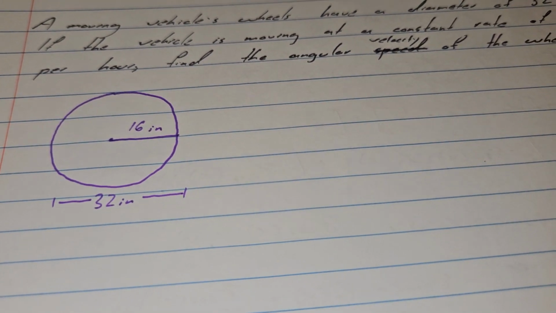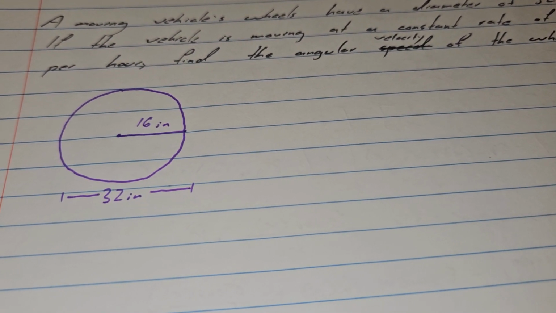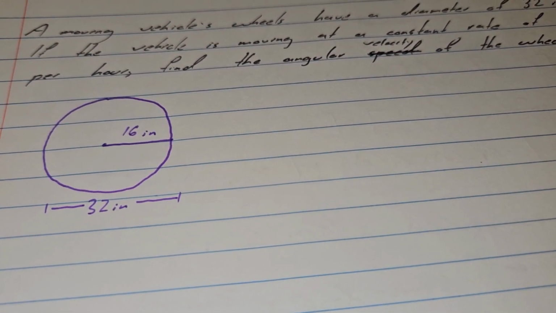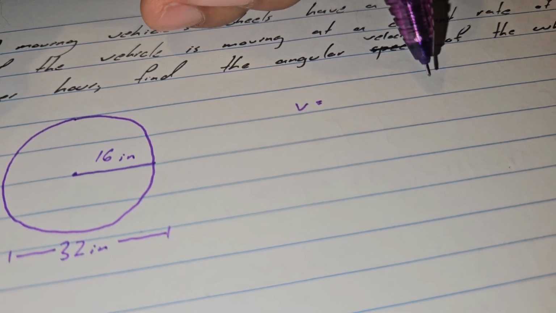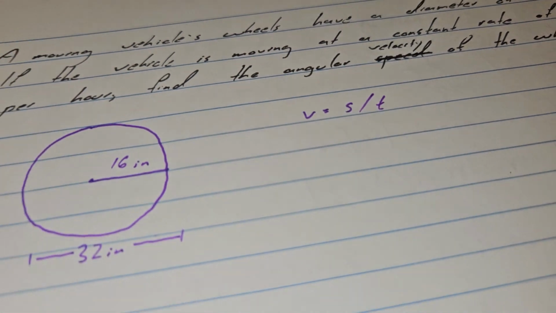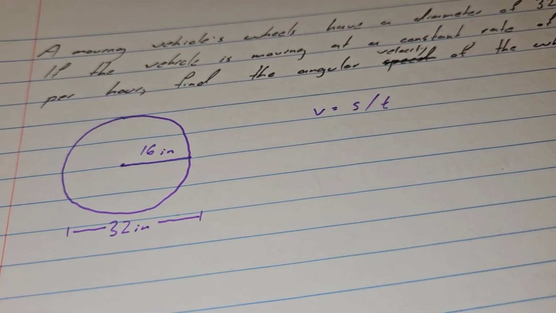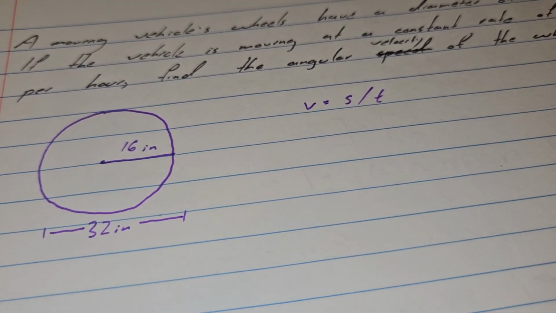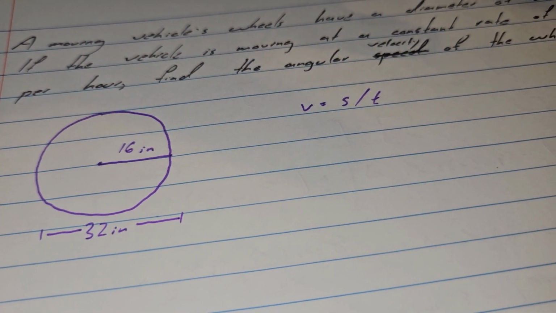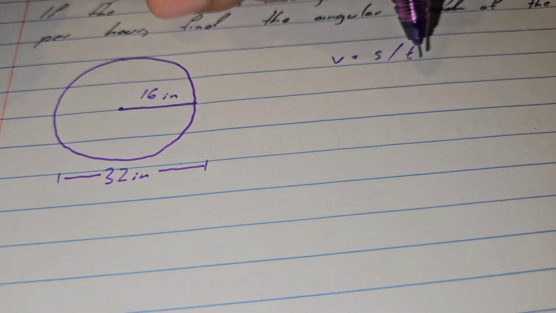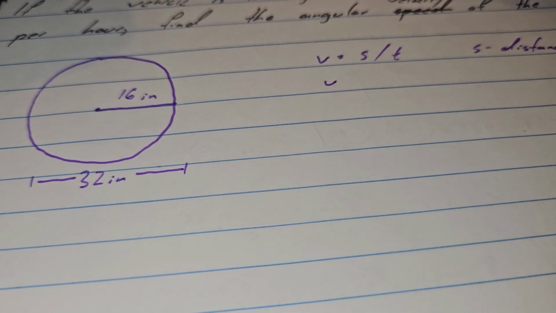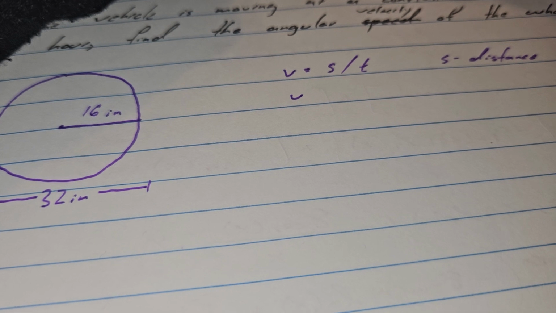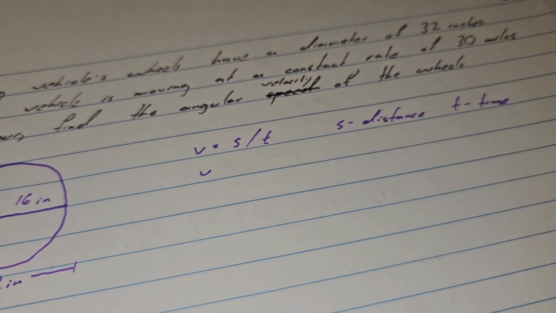So what's already given to us? Let's see. So we have a constant rate of 30 miles per hour. So that is going to be your linear velocity or linear speed, linear velocity. So V is equal to S over T. This is going to be your linear velocity formula you might see in your trig textbook or your trig class or whatever. So this is the one we're going to use today. S is distance, and T is time.